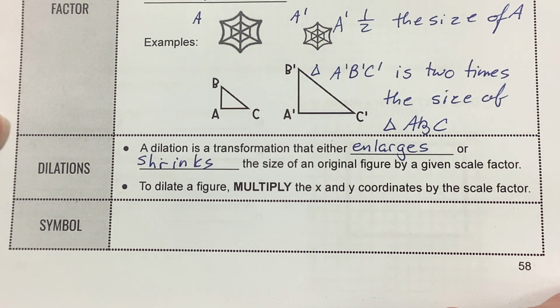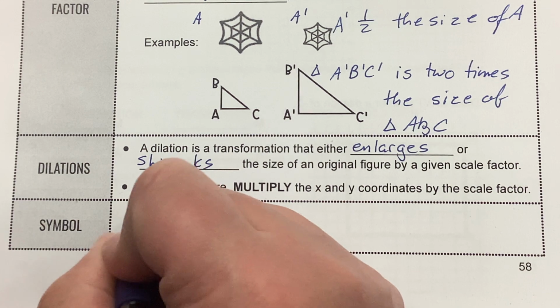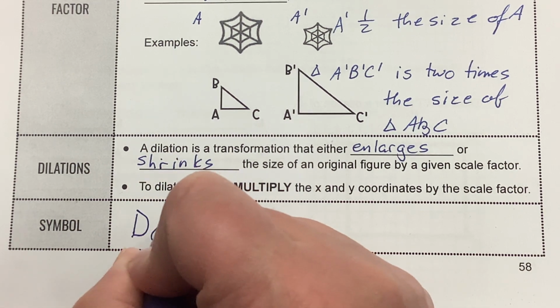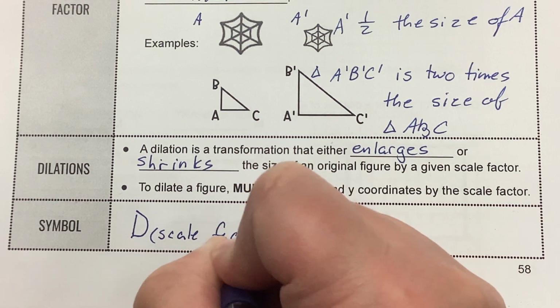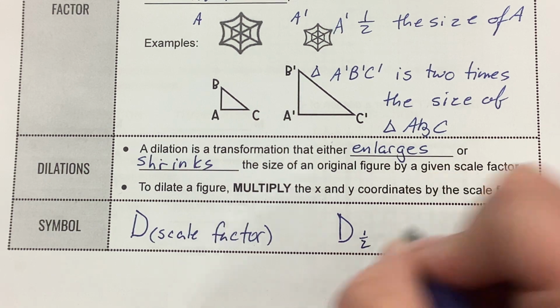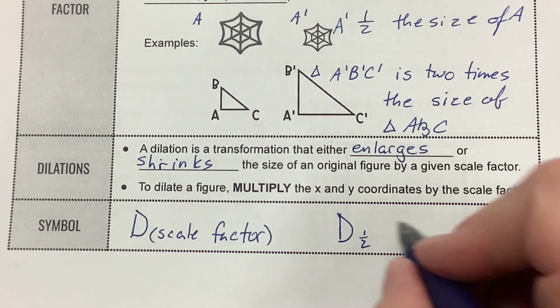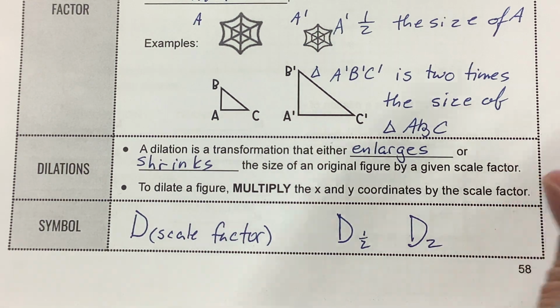Now, so far, we've had little r for reflection, capital R for rotation, and T for translation. What do you think dilation is going to be? D, dilation. And down on the bottom is going to be the scale factor. So in other words, if I have D 1/2, it's going to get smaller because it's less than 1. And if I have D 2, it's going to get larger because 2 is bigger.